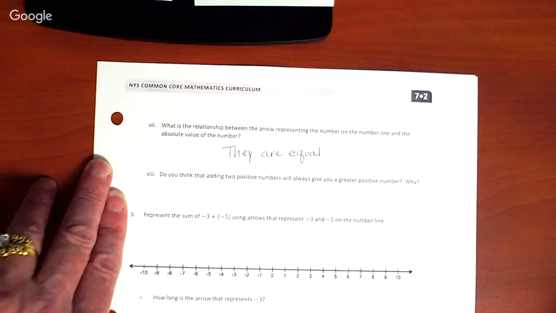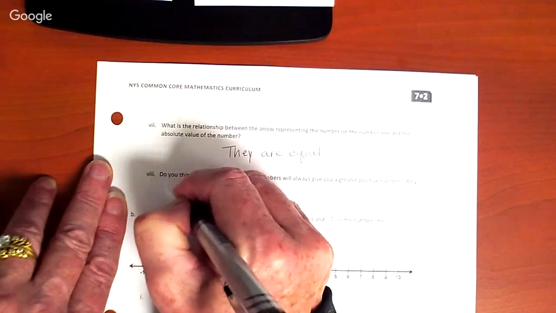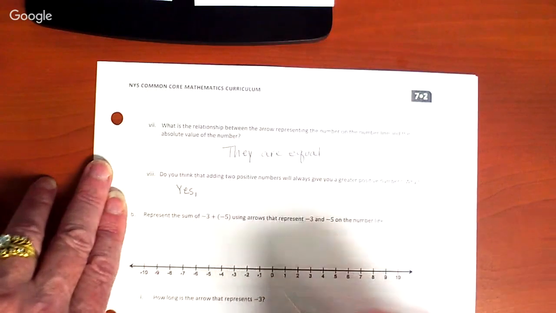Do you think that adding two positive numbers will always give you a greater positive number? Yes. Why?